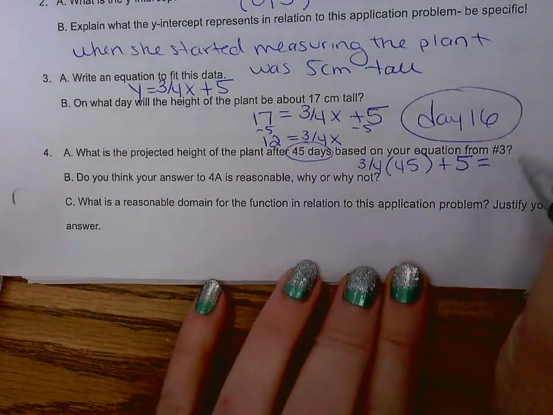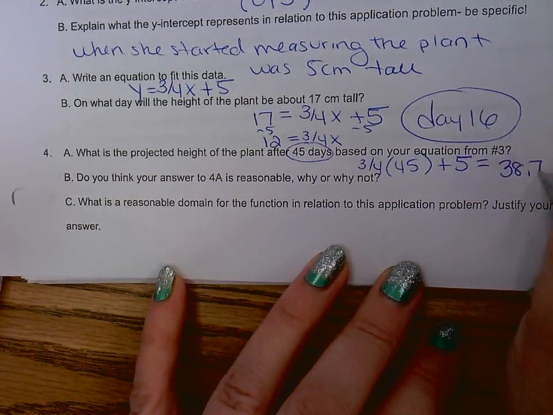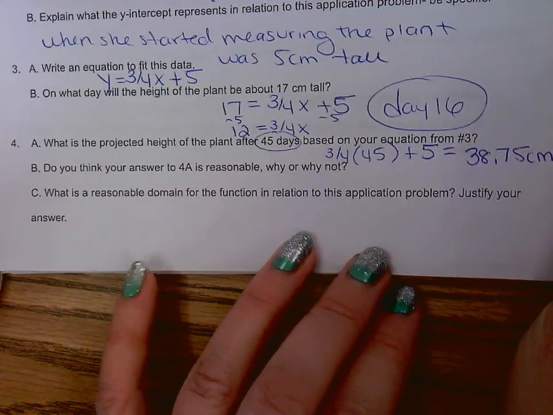Did you type it in? So I got 38.75 centimeters. Do you think that is reasonable?